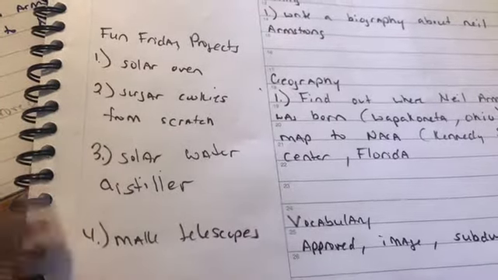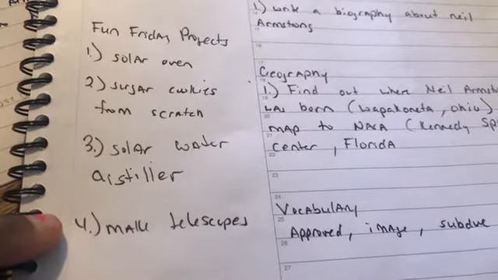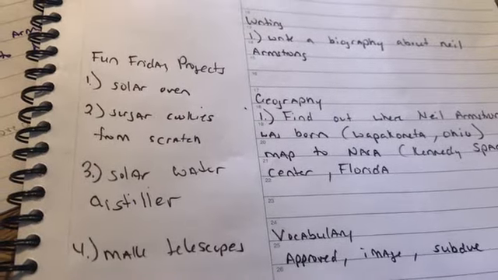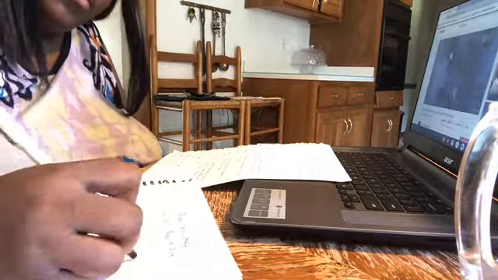So I've written down all 4 projects, and I have 2 alternate projects here just because it's supposed to rain here on Friday. And if we can't get to the solar ones, then we're going to do the other 2, making our own telescopes, and the other one was baking sugar cookies from scratch. I felt like that would be good because it's incorporating math. And then I figured we could cut them in the shapes of circle and stars, and then we can decorate them like the moon, the sun.